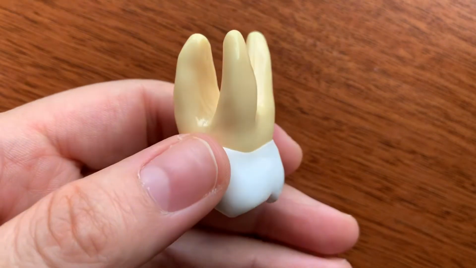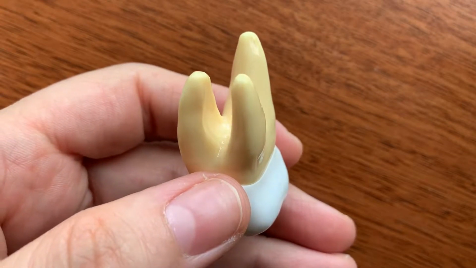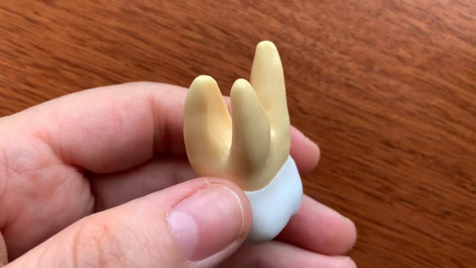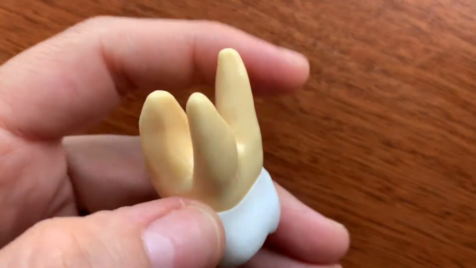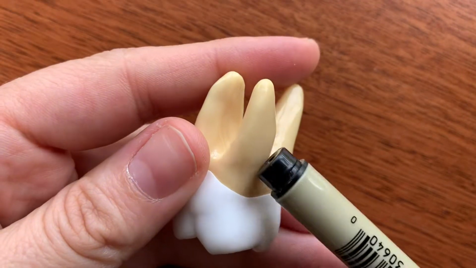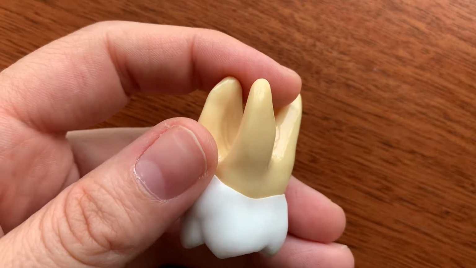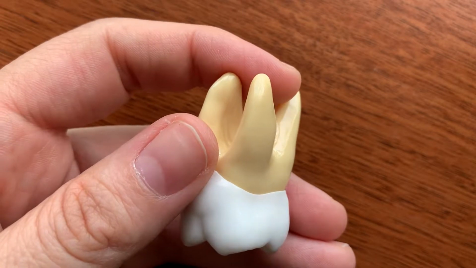Other root features, I guess not so much the root, but the pulp chamber. You're going to have your pulp canals for each root, and then the pulp horns go into whatever cusp they're associated with. So there's about a pulp horn for each major cusp.